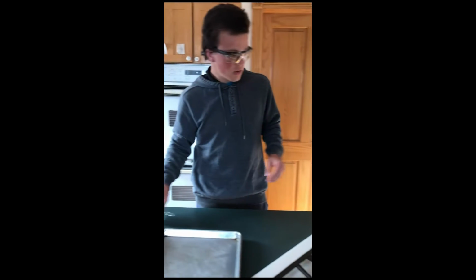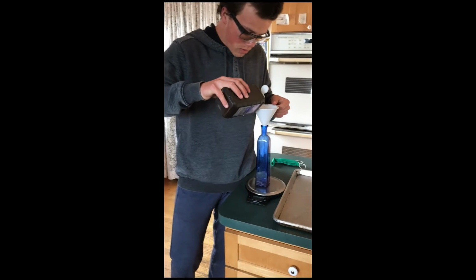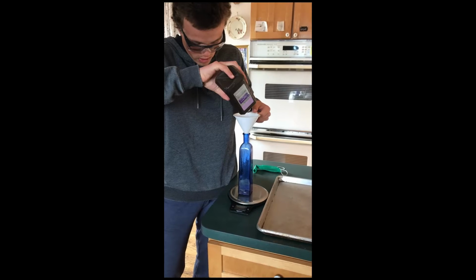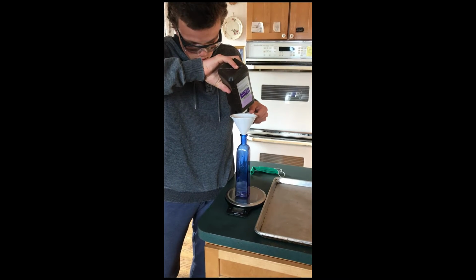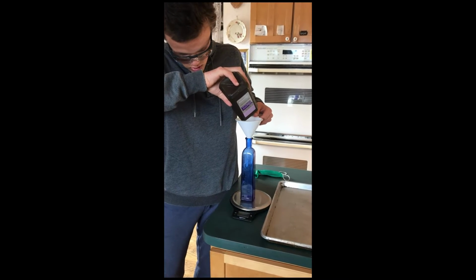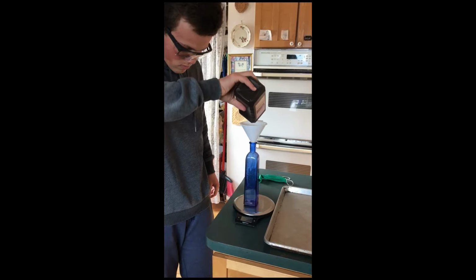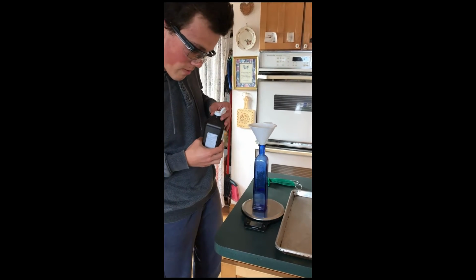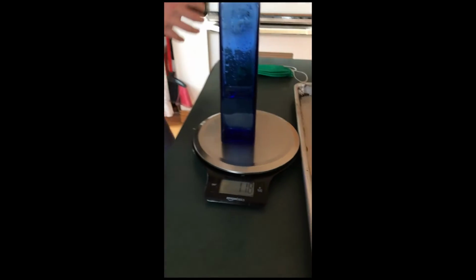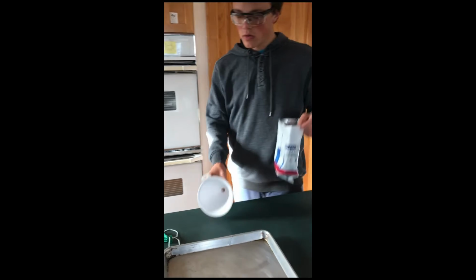Now we are going to put some hydrogen peroxide and measure it in grams. We're going to put about 118 grams in. Now we're going to switch funnels.